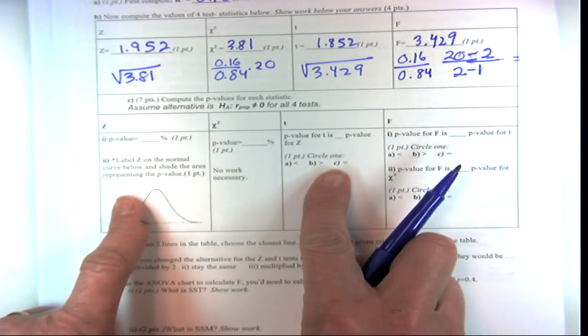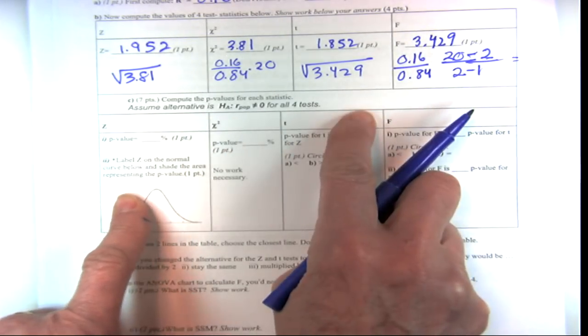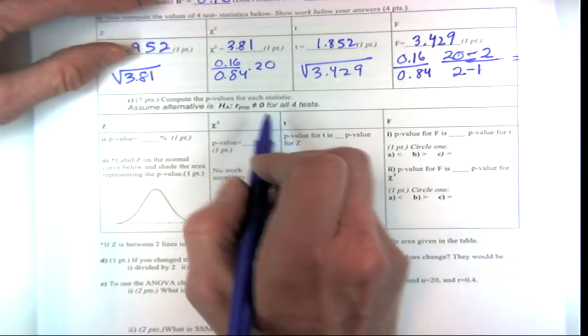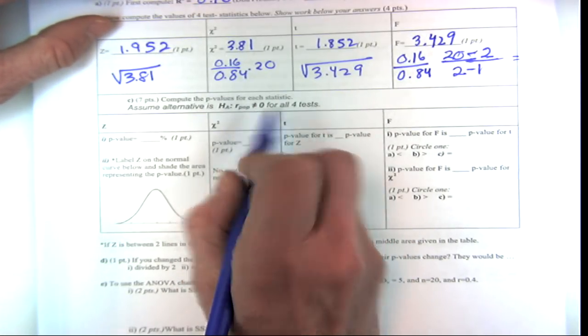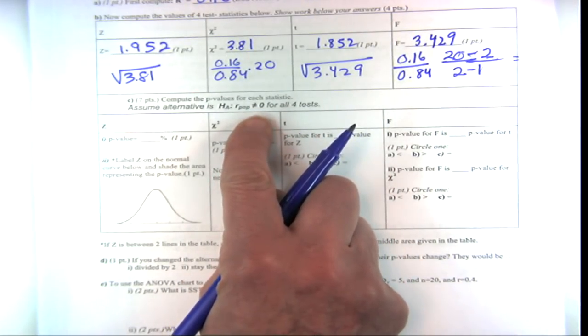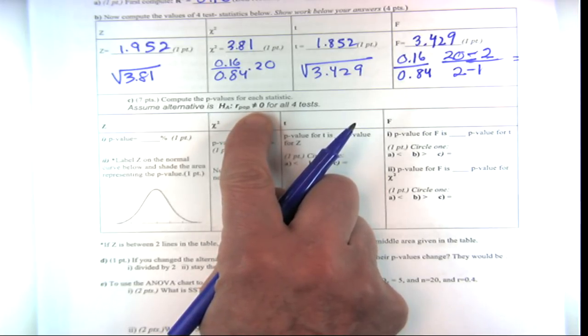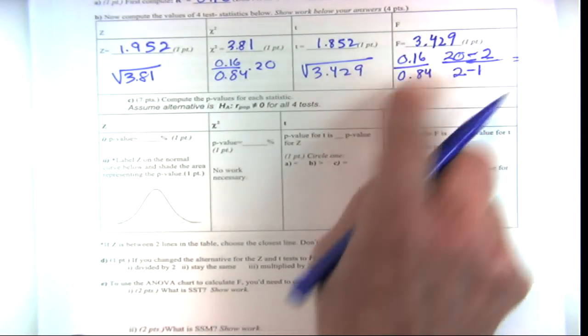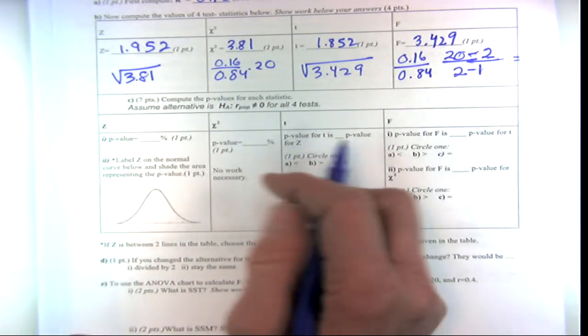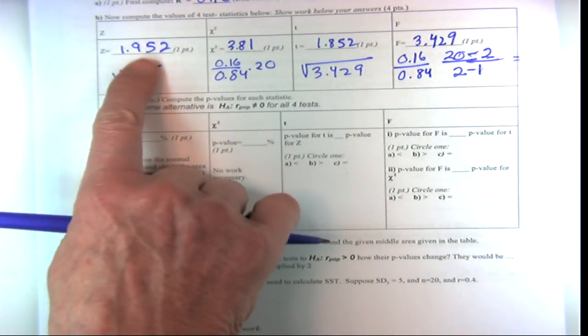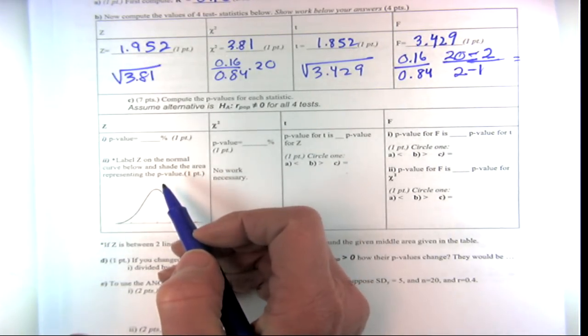But for the z and t, it could be one-sided. But here I say do two-sided for all. How do you know it's two-sided? Because I'm not telling you whether to look at the right or the left-hand tail. I'm just saying it could be either. It's just not equal to 0. So we're looking for the probability of getting this extreme or more extreme a value in either direction. So what do we do?